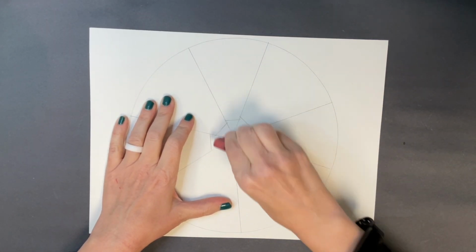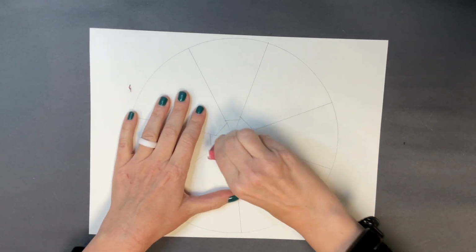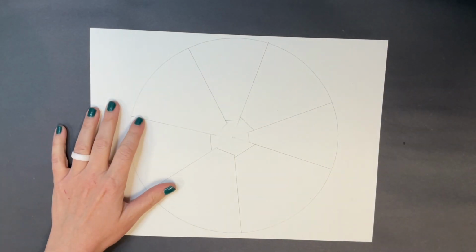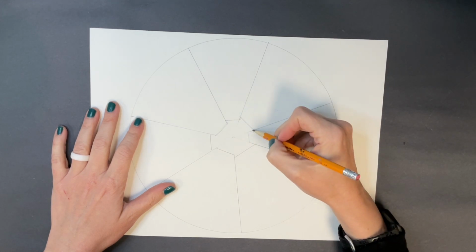Then of course in the middle you're going to want to erase those lines. That middle part is your sky, so erase all the lines that are at the top so it just looks like all of your buildings are connected.